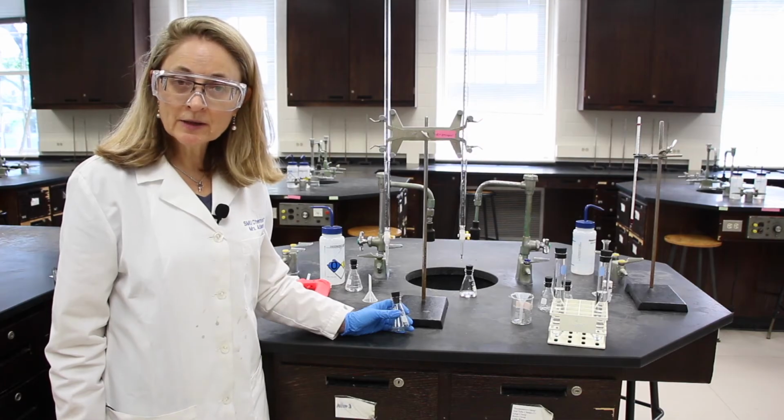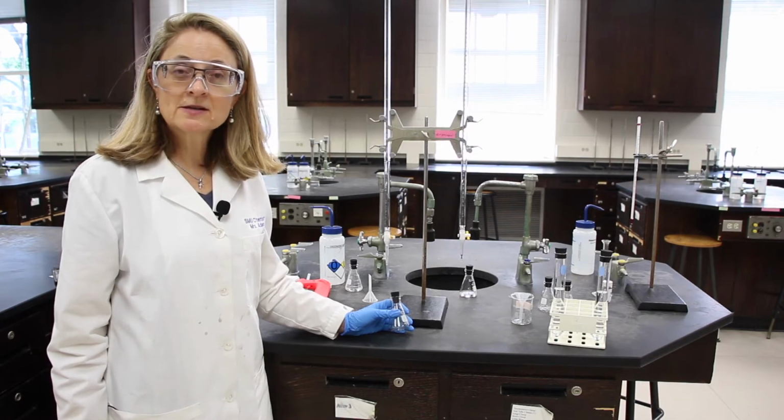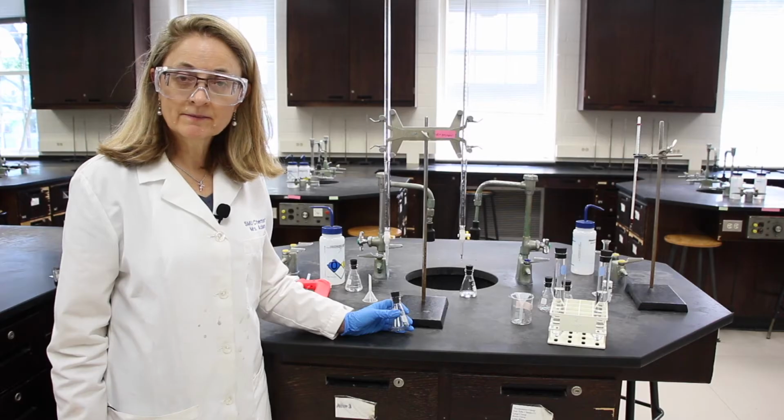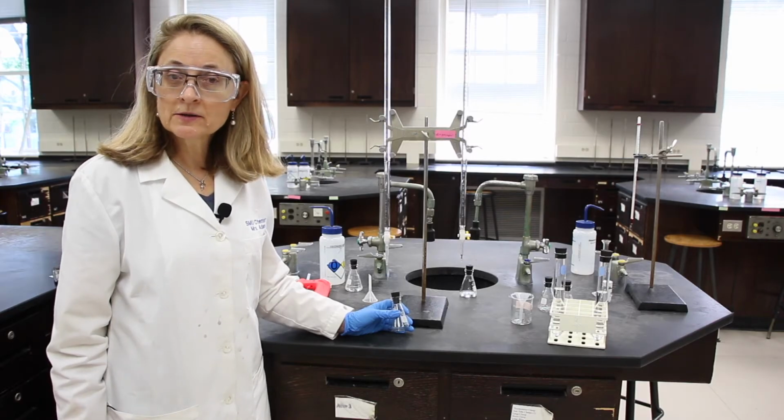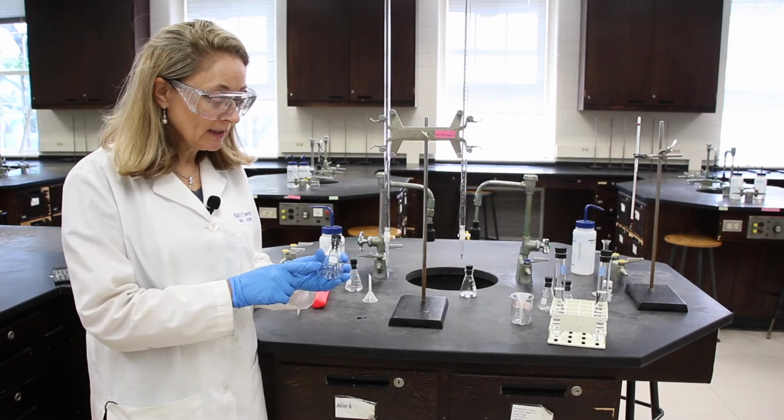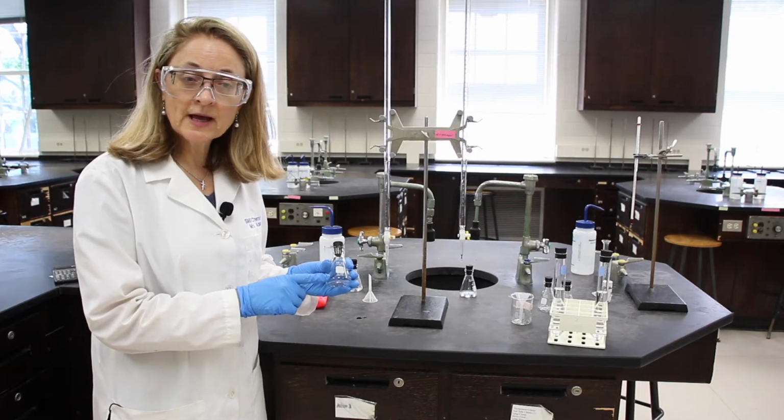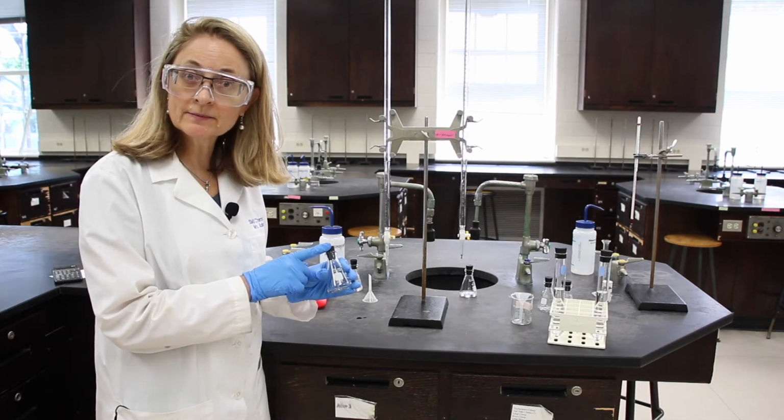In Part 3, we'll determine the densities of the 2 solutions we just made. The first step in this part is to weigh a clean, dry Erlenmeyer flask with a stopper. Let's do that.